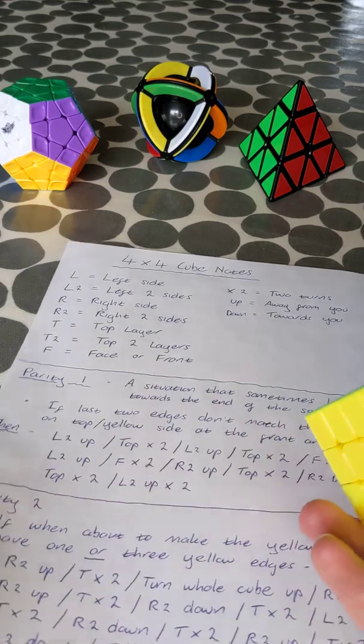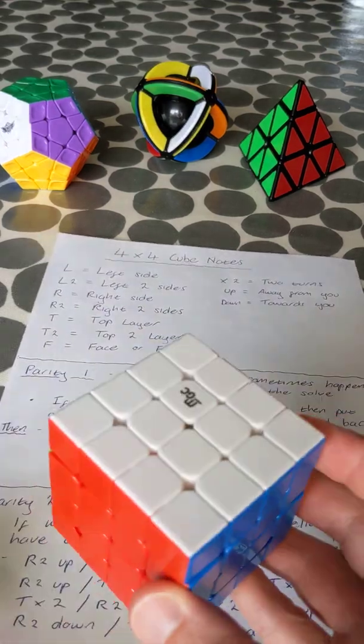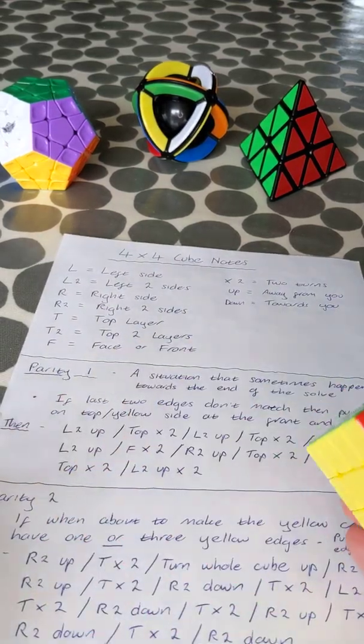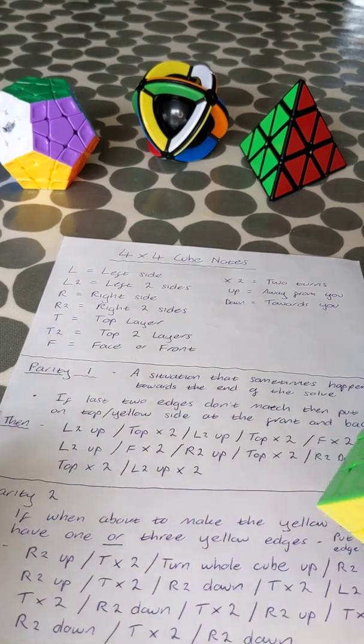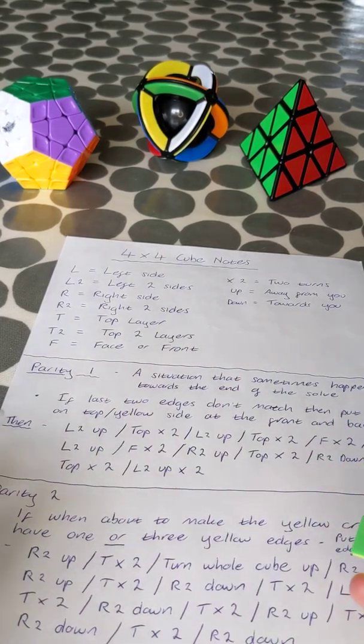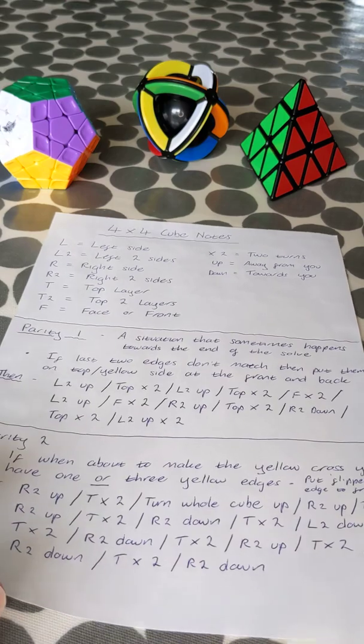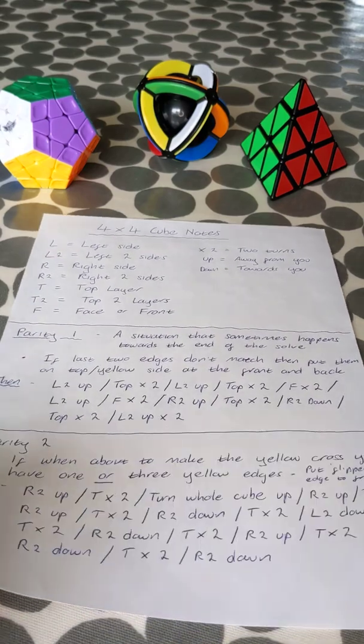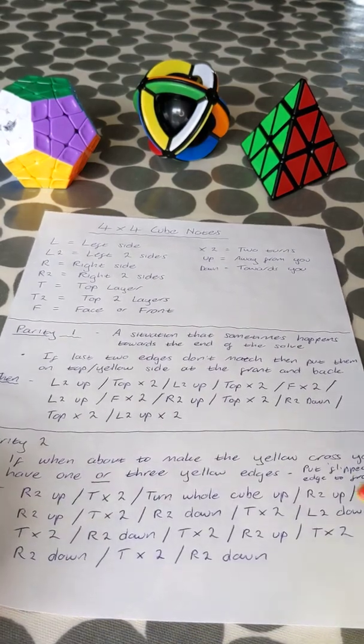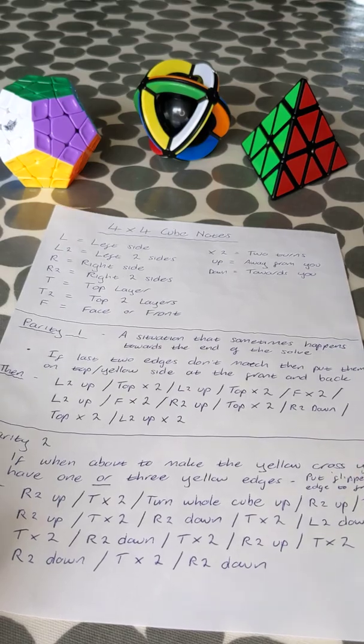I'm not going to edit the video and say, right, this is it. I don't have more than one cube, so I can't set them up. We're just going to have to see what happens during this solve. And I'm only going to do it in one take because I don't have enough time to keep doing it again and again. All right, because I do have a life outside cubing. Right, that's been a long introduction.